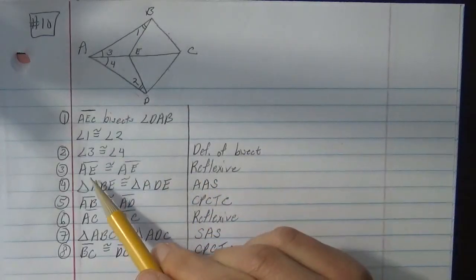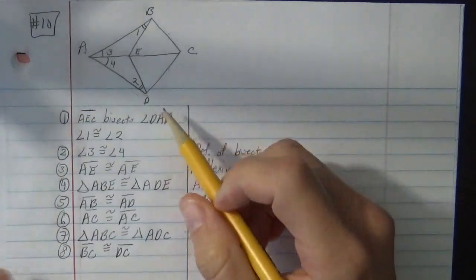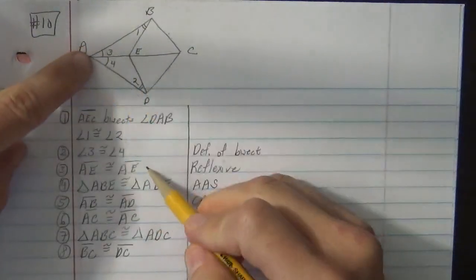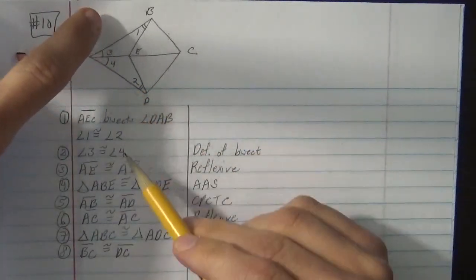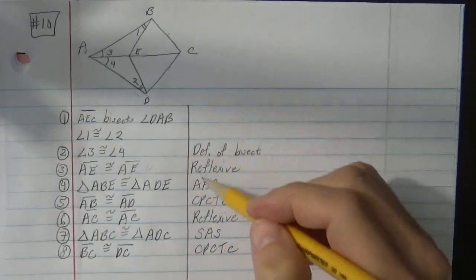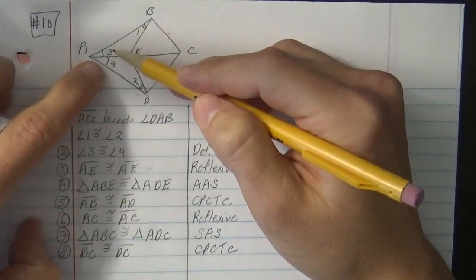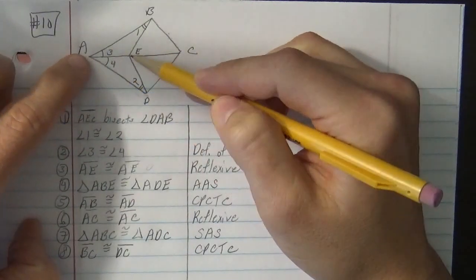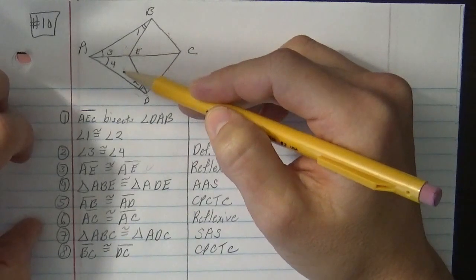There you go. And then you have AE reflexive, and so now we've got the side, the AE, the angles, the 3 and 4, and then the, sorry, it was angle side. So it was the angles that they gave us, 1 and 2, the other angles 3 and 4, and then the side reflexive. And so that's enough to prove these triangles are congruent.